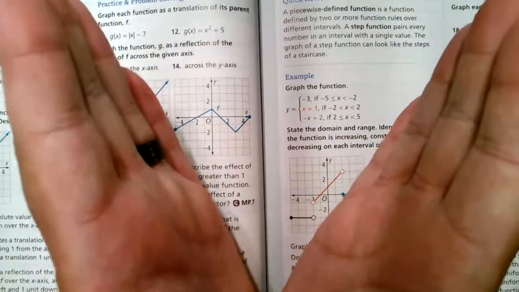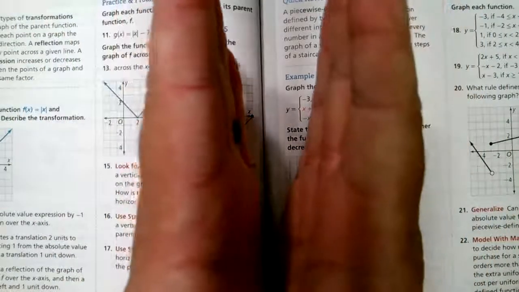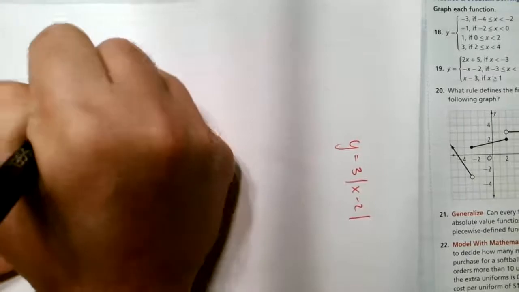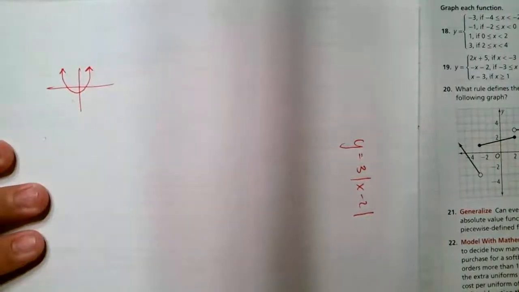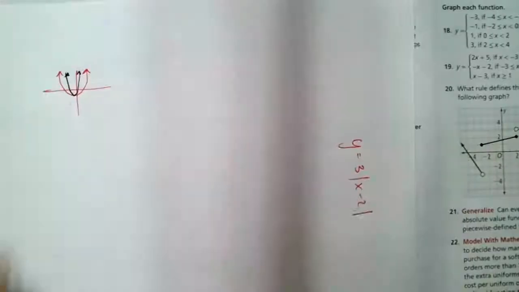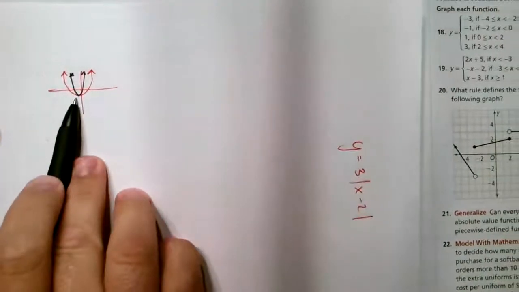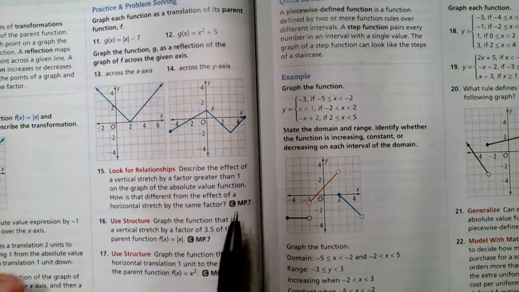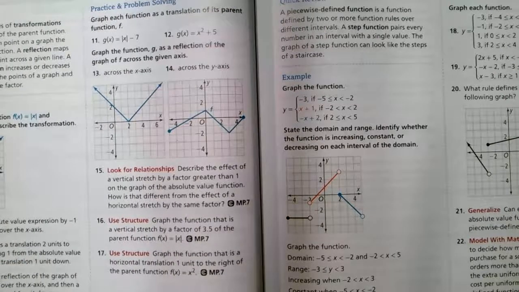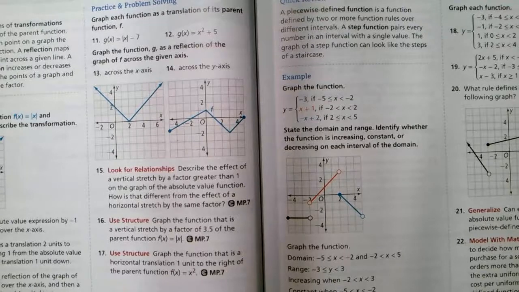15, look for relationships. Describe the effect of a vertical stretch by a factor greater than 1 on the graph of the absolute value function. So a vertical stretch is basically going to take your graph, and if it's something like an absolute value function, a vertical stretch is going to stretch all those y values and make them taller and taller. So if I had like a parabola and I stretch that parabola, it would look something like this. They would just get stretched out. Almost like you'd grab the bottom and the top of the parabola and stretch it. It would become thinner and thinner and thinner.